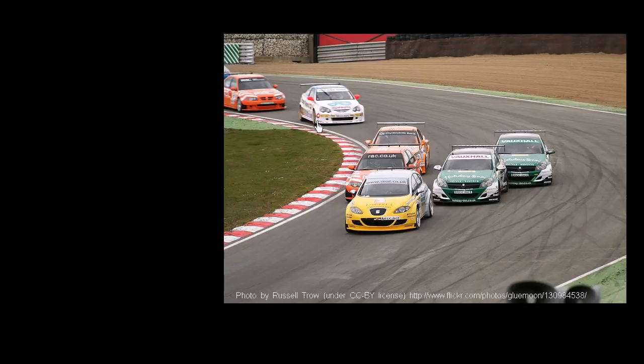So we have some race cars racing right here, and I have an interesting question to ask you. If we assume that these cars are making this turn right over here at a constant speed of 100 kilometers per hour, my interesting question for you is, are these cars accelerating while they make this turn? So is acceleration happening?